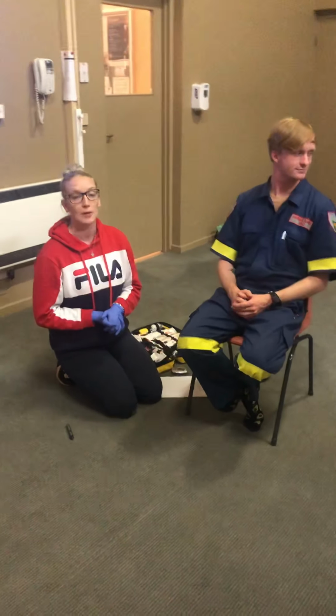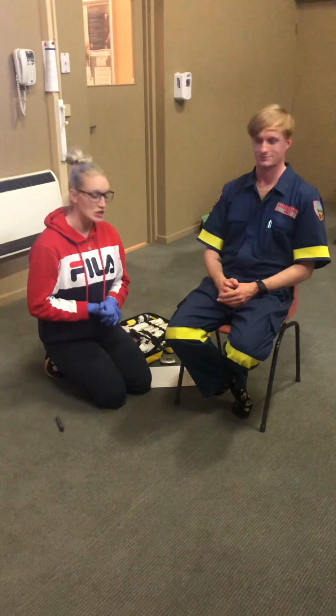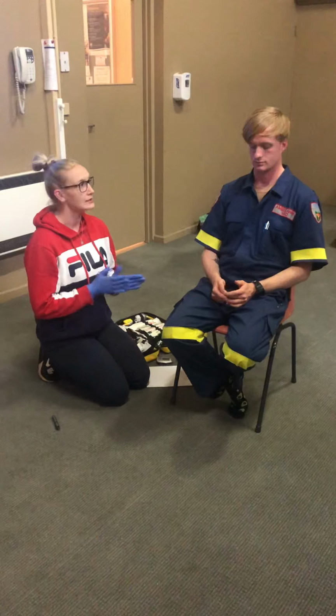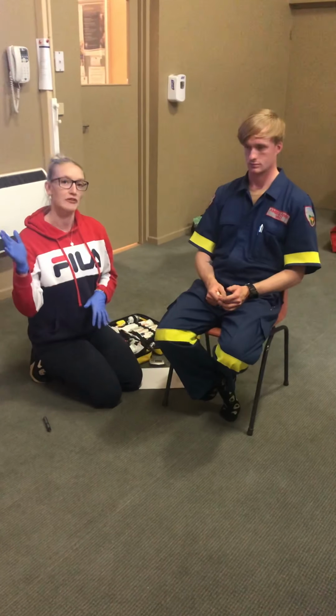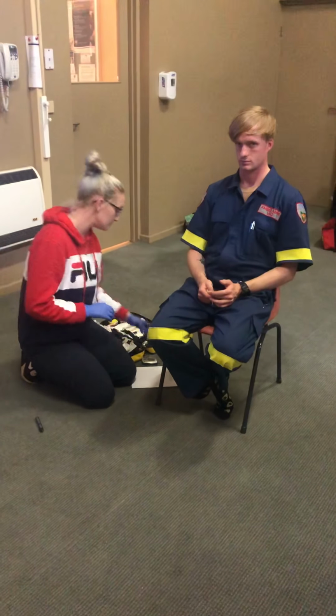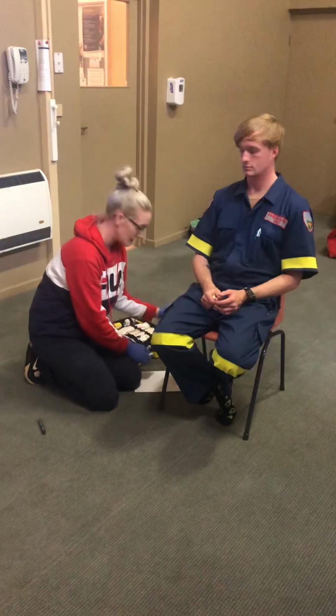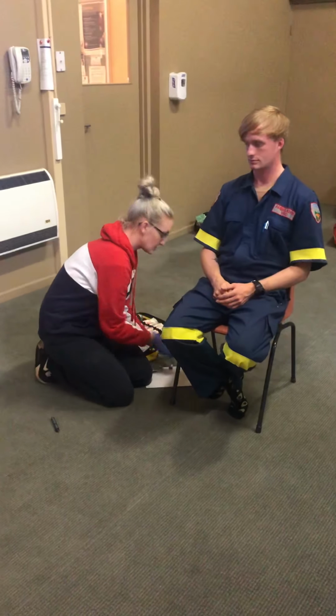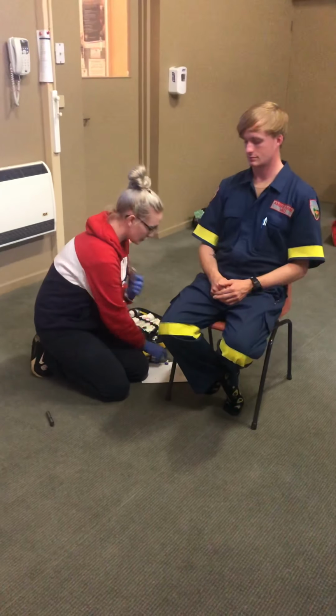Now I would perform a blood glucose level check on my patient. The normal range for a person is between 4 and 8 millimole. Anything below 4 is hypoglycemia and everything above 8 is hyperglycemia. So I've got my sharps kit where my lancet will go in, strips and glucometer.